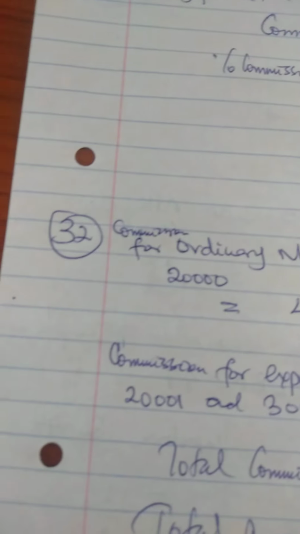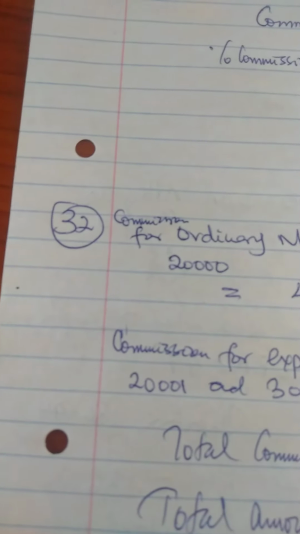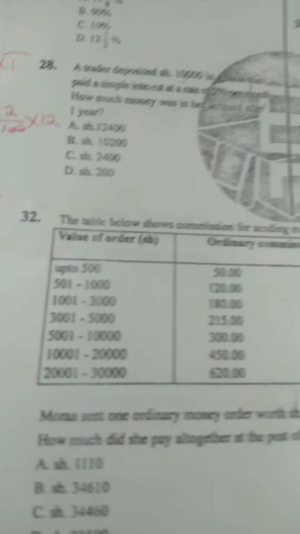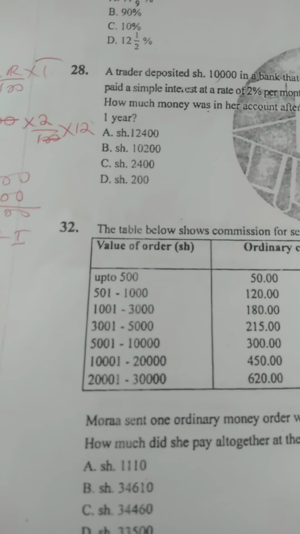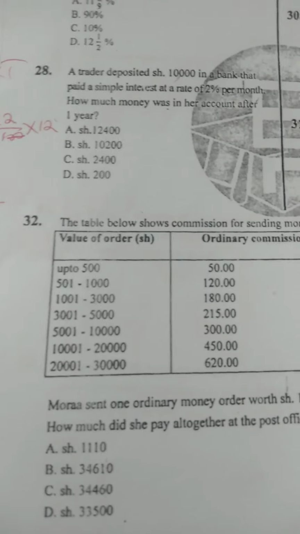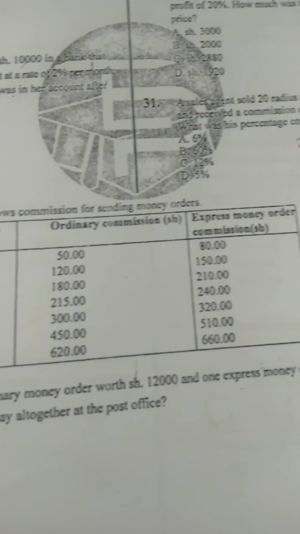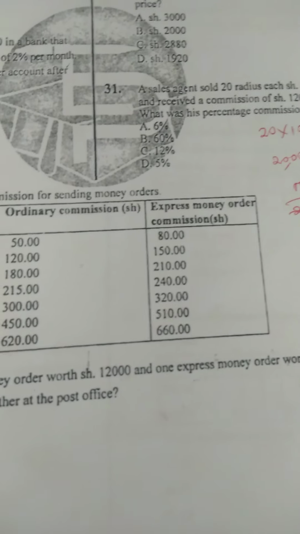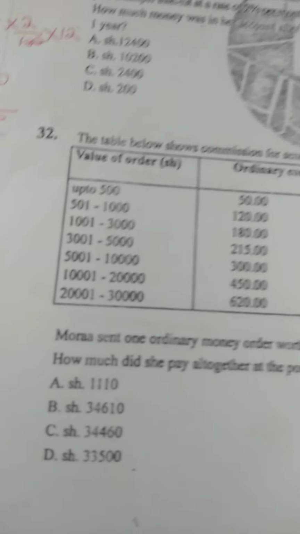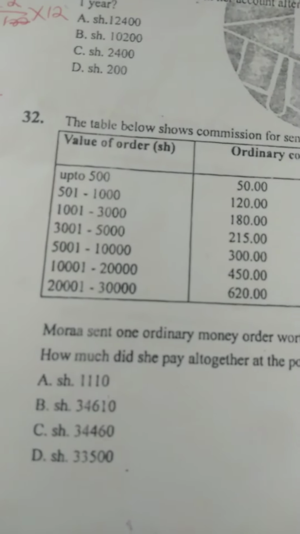Then we move to question number 32. Number 32 was a table. I hope you remember, it was a table on money orders. That is the table, and this was the question.